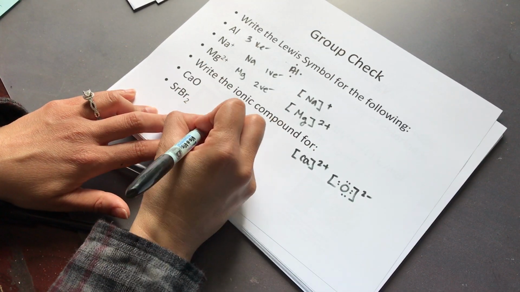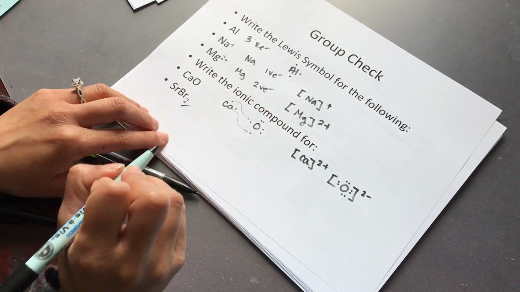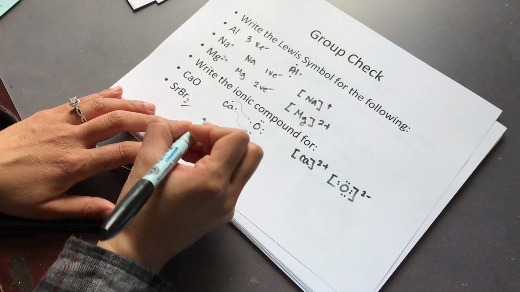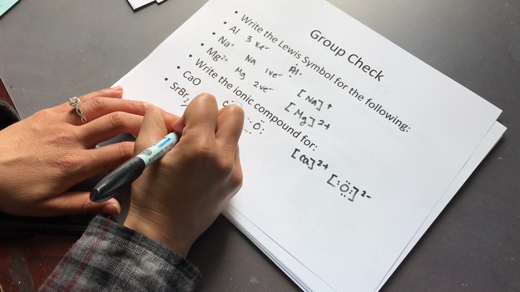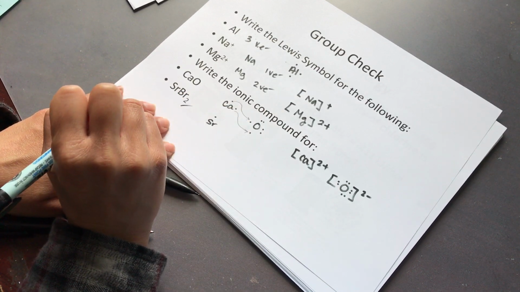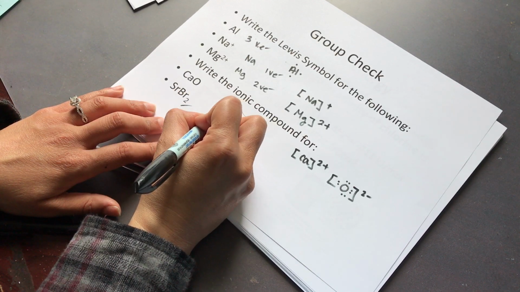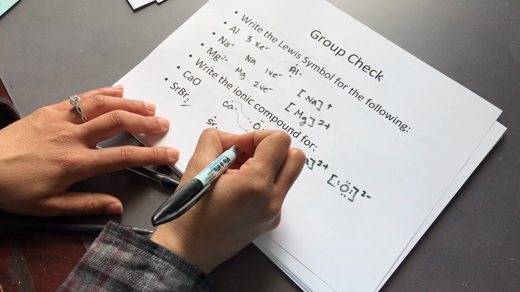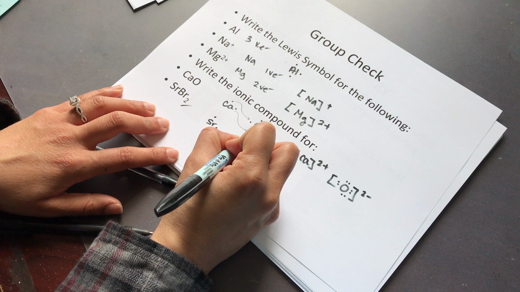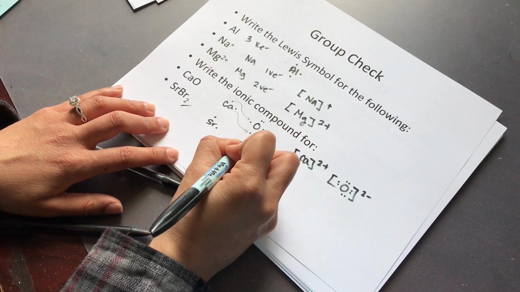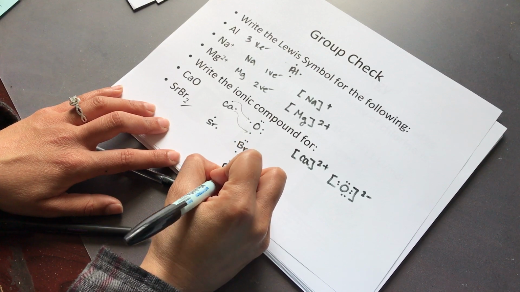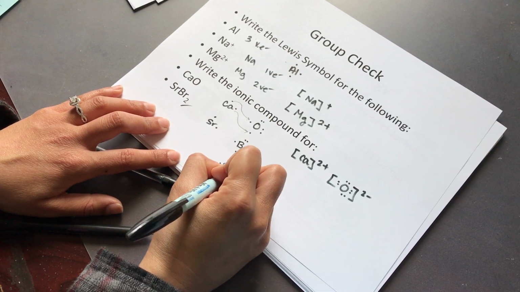Next one, strontium bromide. Now there's a 2 here, which means that I have 2 bromides that can make this ionic compound. Strontium is in group 1, and group 2, excuse me, so I have 2 valence electrons, and bromide is in group 7, so I have 7 valence electrons. 1, 2, 3, 4, 5, 6, 7, and then I have another bromine. 1, 2, 3, 4, 5, 6, 7.